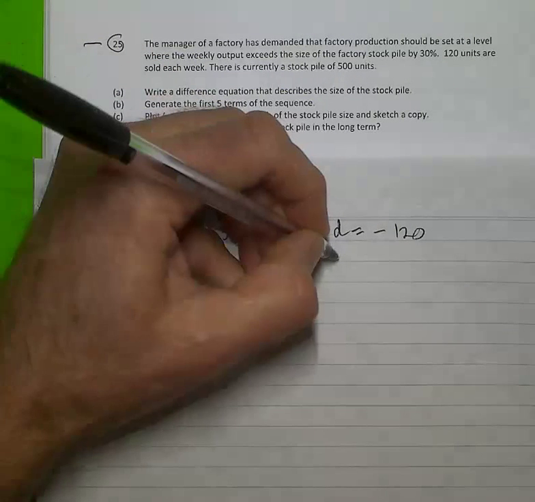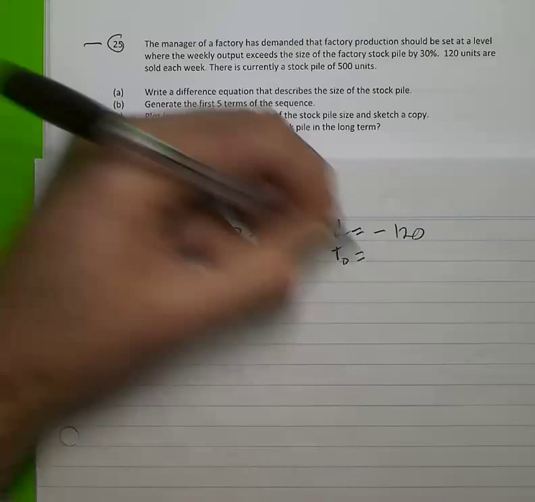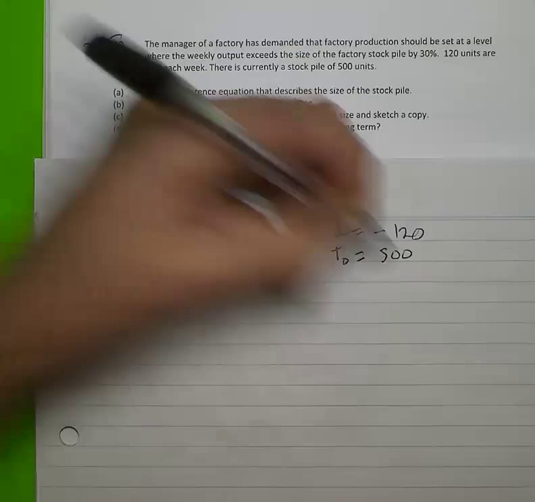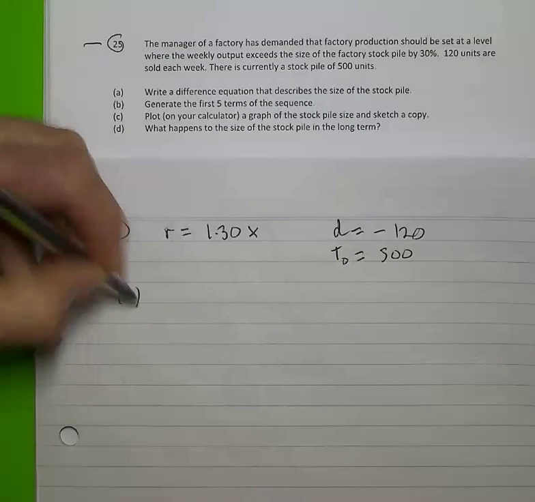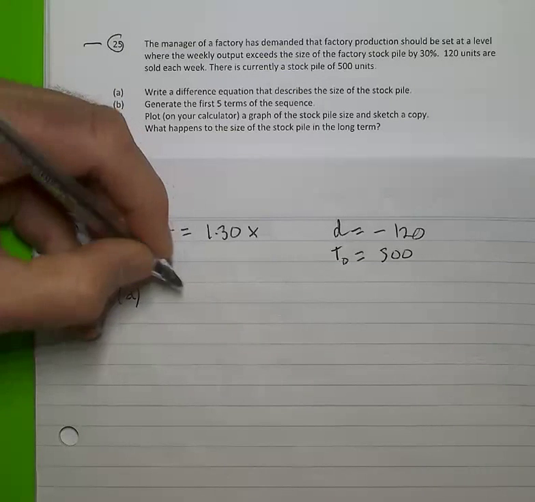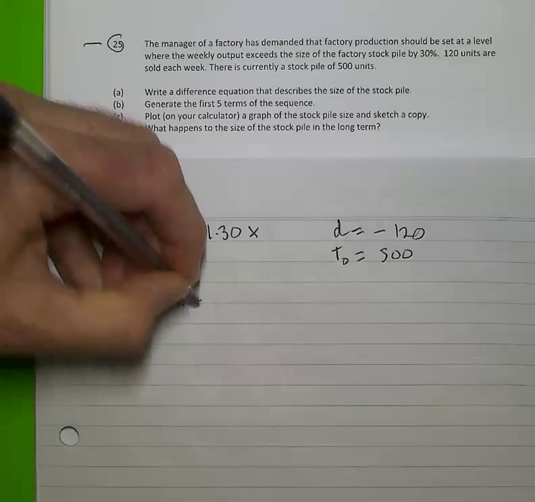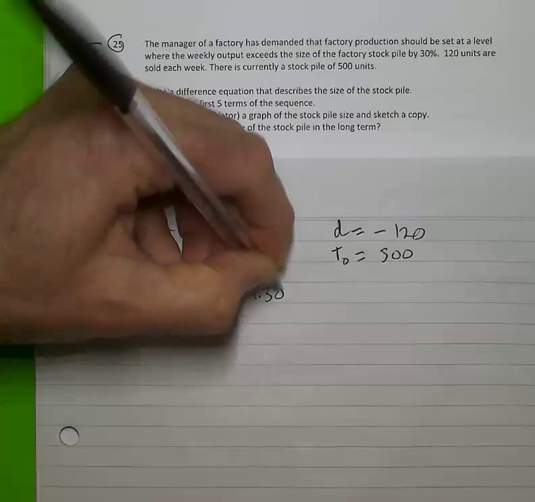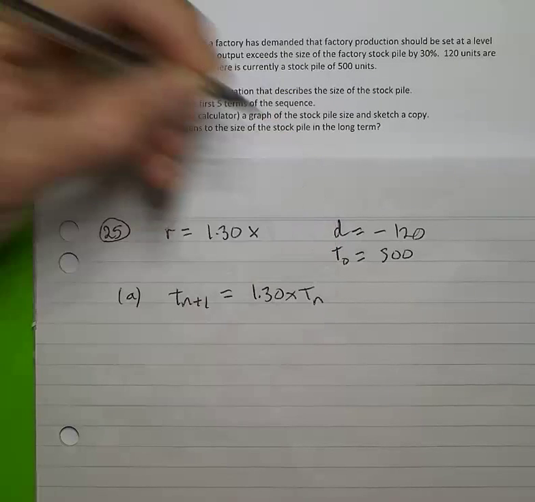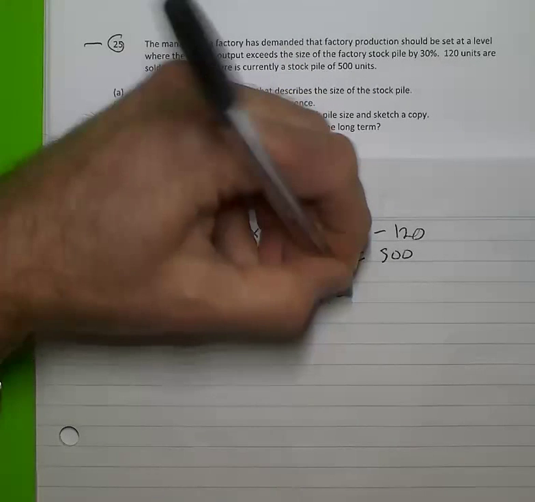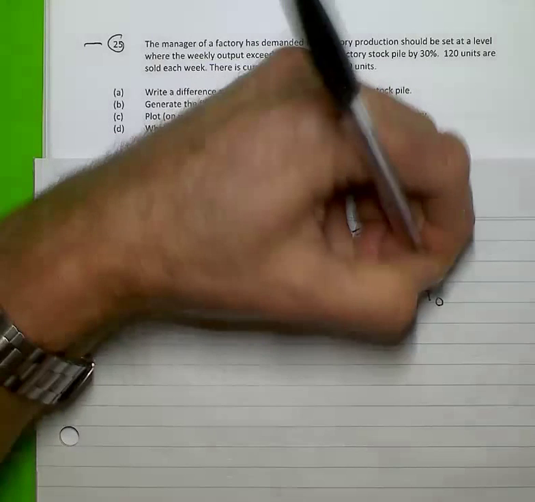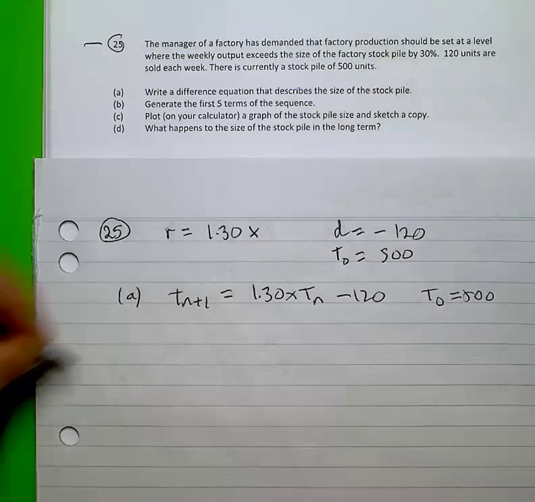Now I'm going to use the initial phrase of T0 is equal to 500. Now let's just generate a difference equation. So Tn plus 1 is 1.30 times the previous stockpile, take 120. Initially, I had 500.